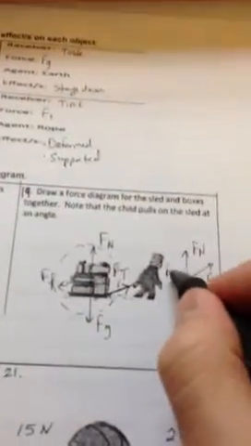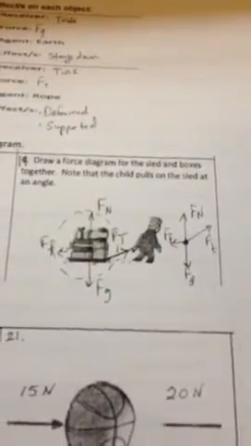Okay, pull all of those off of the picture and put them on a force diagram. Force gravity down. Force normal up. Force tension at that angle of the rope. And then your small force friction. It's the force diagram.